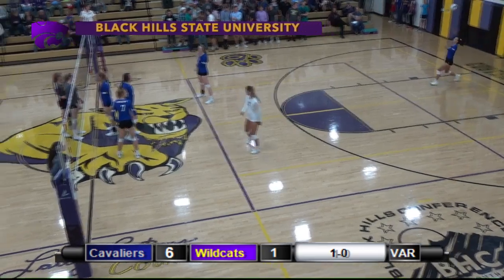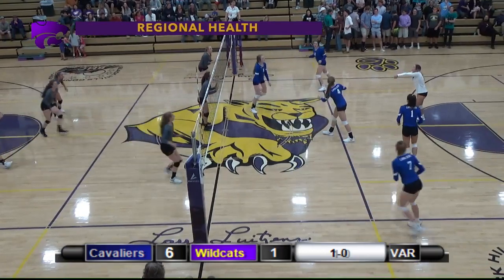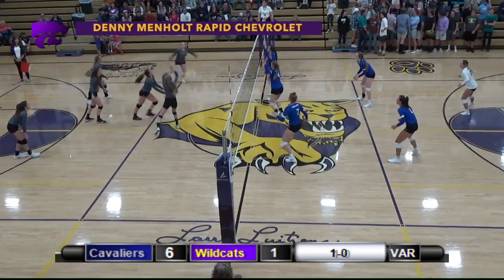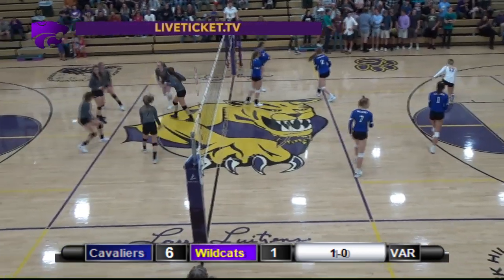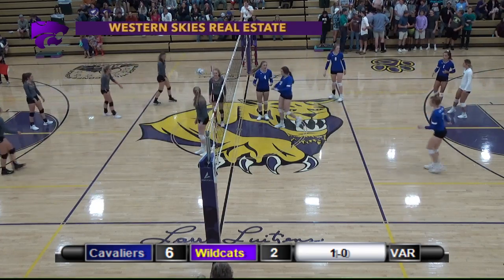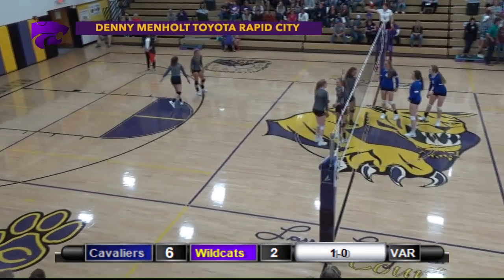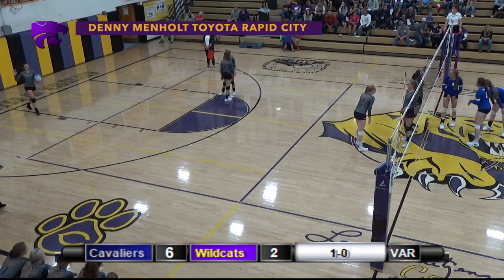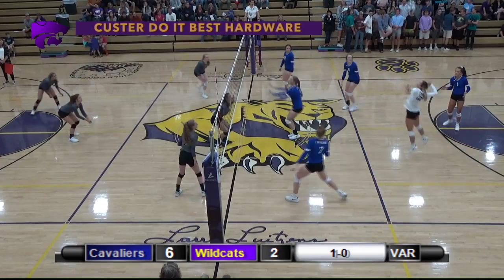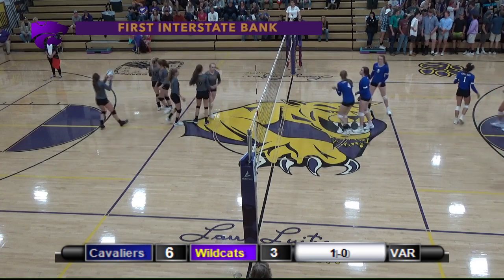Benson serving again. There's a save by the Wildcats. There's a touch. Carlin with the kill. Carlin finally got a good hit there. Galki with the serve. Timmer puts it up. Back row set. And Sullivan can't hit it. Over.